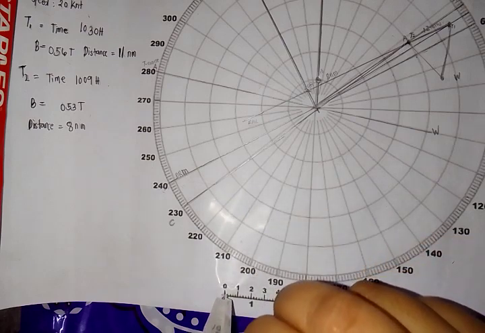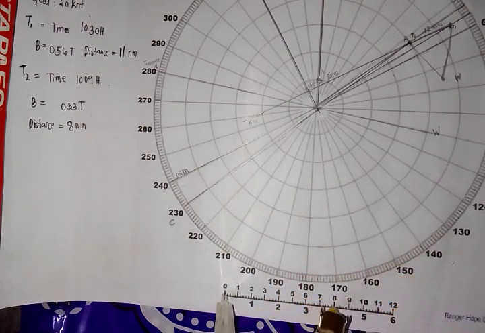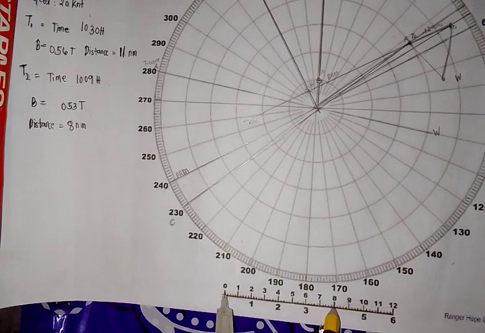So as we can see, the measure is 8 nautical miles.